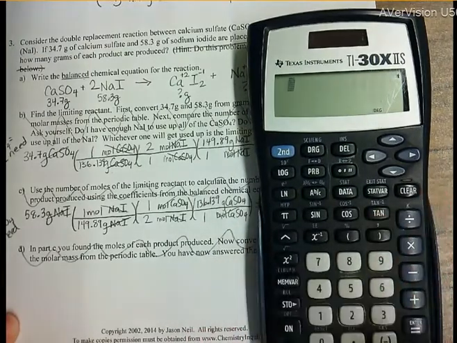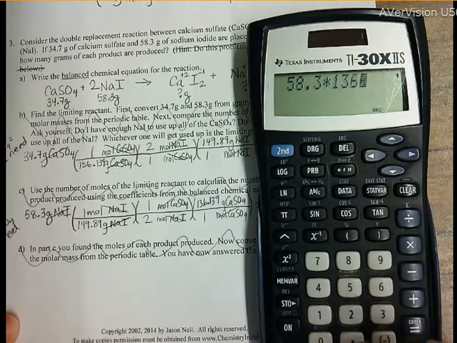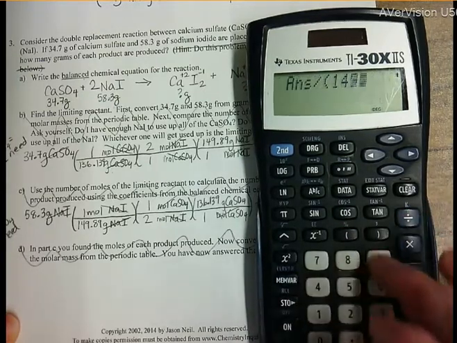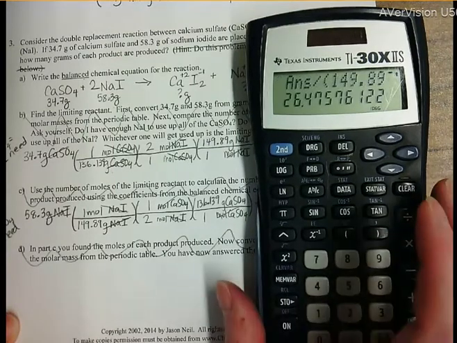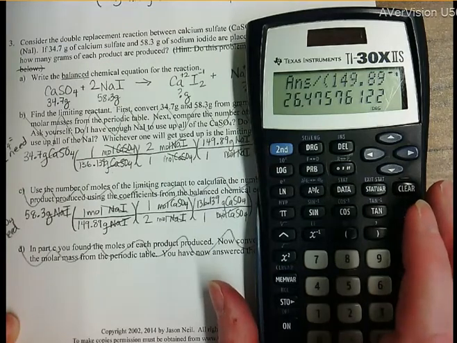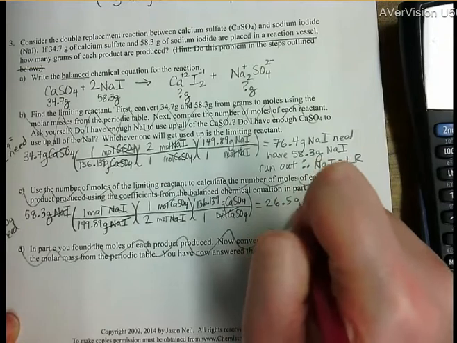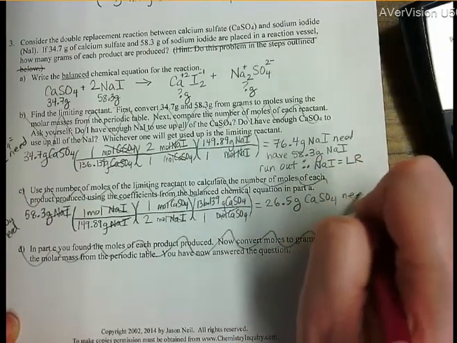Okay, so 58.3 times 136.139 divided by, I need parentheses because I have 2 things to divide by. Notice I get, again, I want 3 sig figs, 26.5 grams of calcium sulfate that I need.